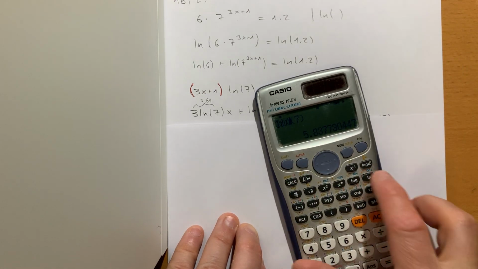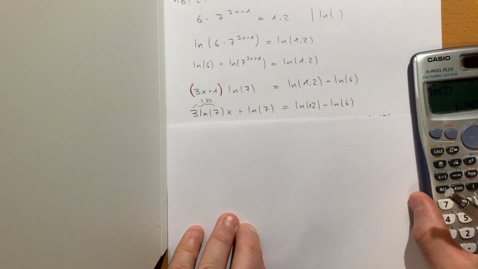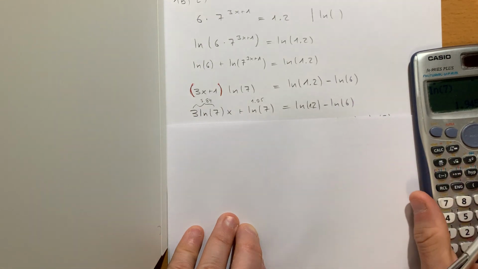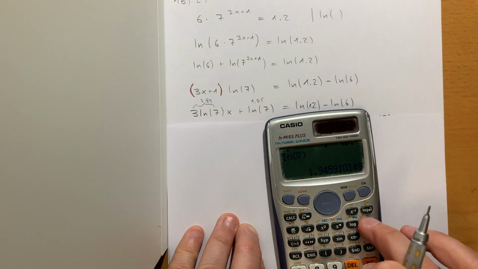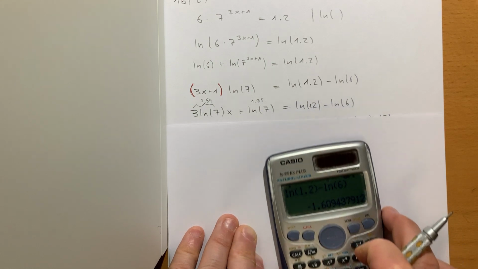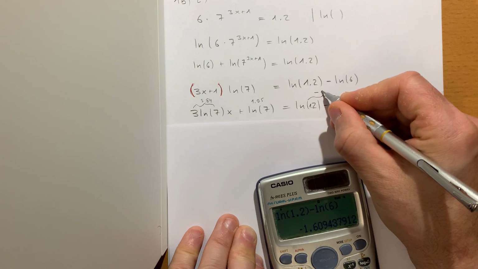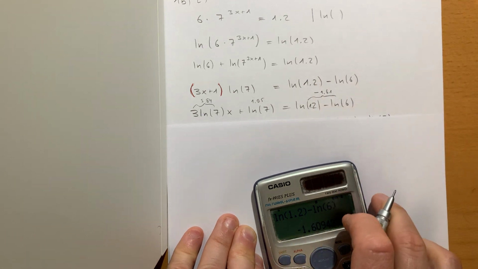So ln 7, let's work that out. That would be 1.95 approximately. Then ln 1.2 minus ln 6, this whole thing would be minus 1.61 approximately.